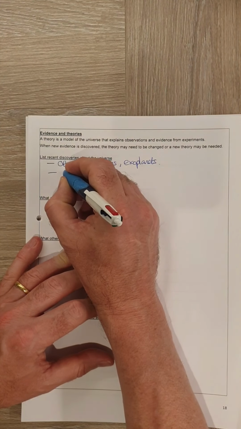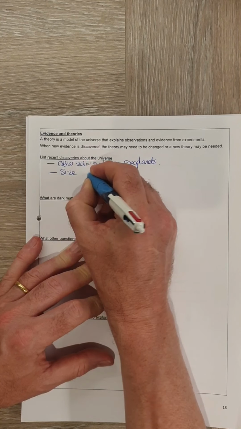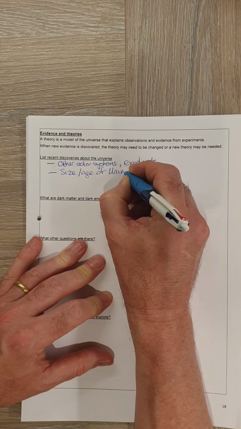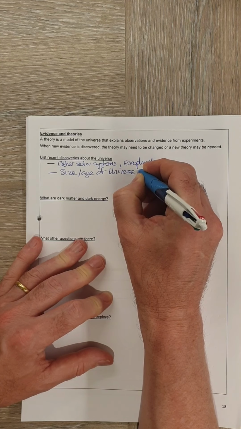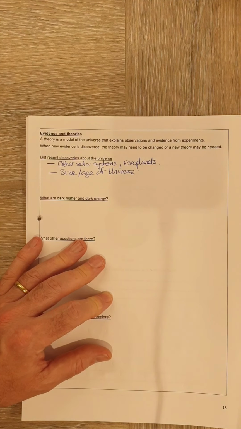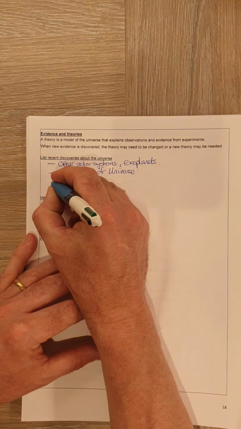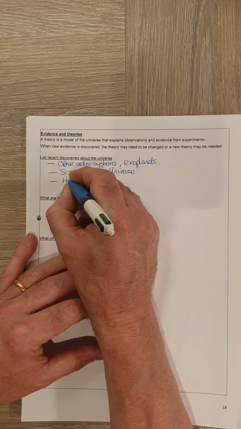Other things that have been discovered are the size and the age of the universe. So scientists have been able to look back to almost the start of the universe to see what age it is when it started. Other things are things like how stars work.